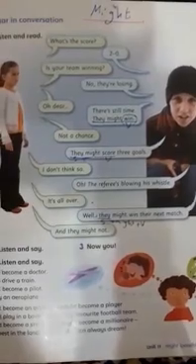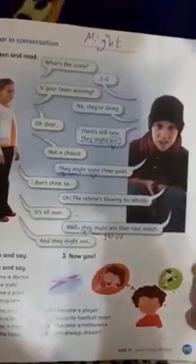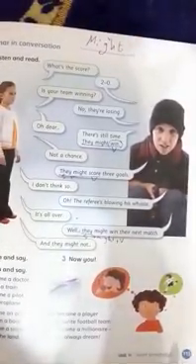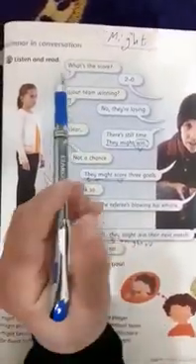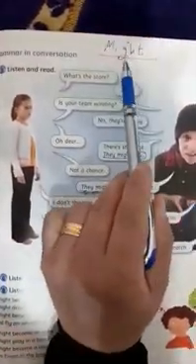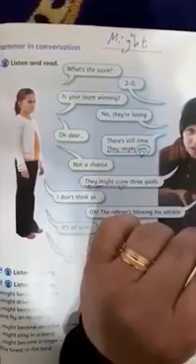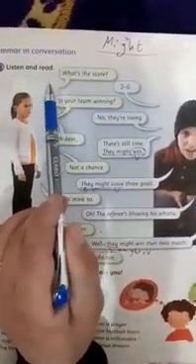Okay? Unit 11. So open your pupil's book, page 113. At first, we talk about might, and GH silent letters. Okay? Now, let's start.